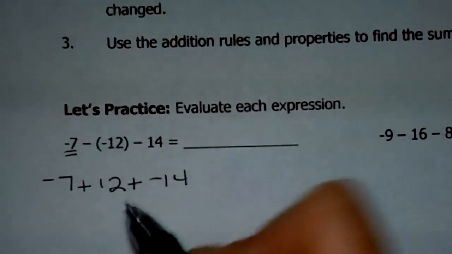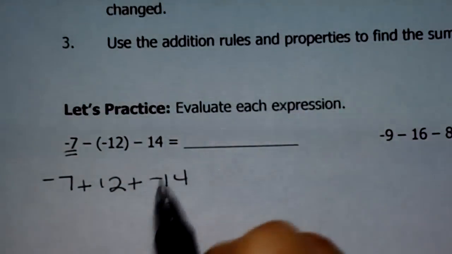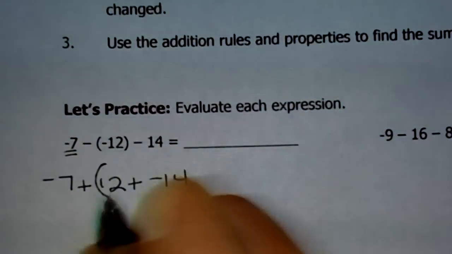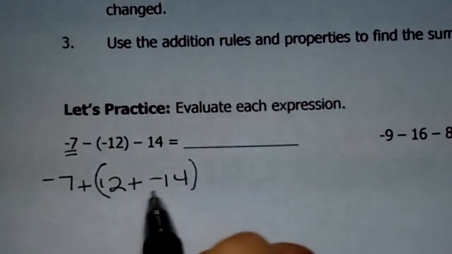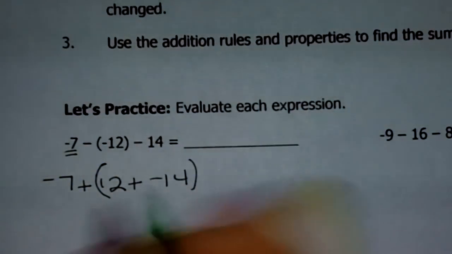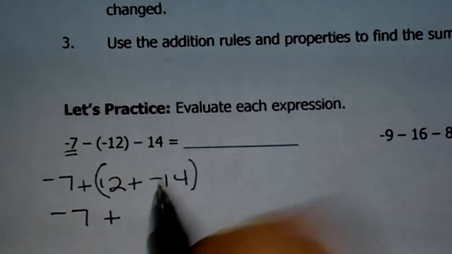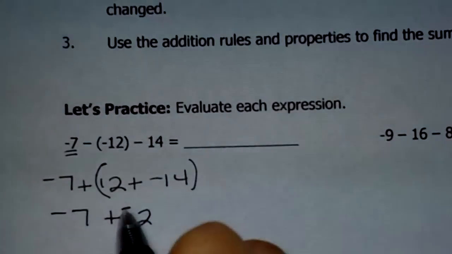In this one, instead of going from left to right, I see that those would make a nice small number for me, so I'm going to use the associative property and group those first. You can add them in whatever order you want because it's all addition now. But I'm going to leave this negative 7 here, and I know 12 plus negative 14, I subtract the digits and take the sign of the greater.